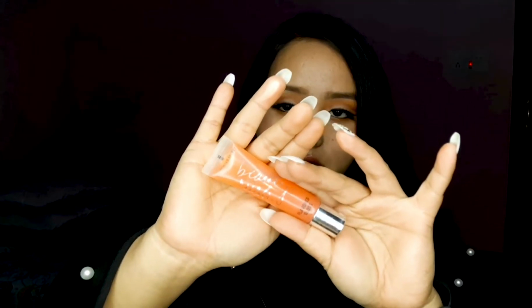Guys, I have put my eyelashes on as well, and finally we're going to do a little bit of touch up. I'll be using this Victoria's Secret gloss. This is orange flavor. I really love orange, you guys.